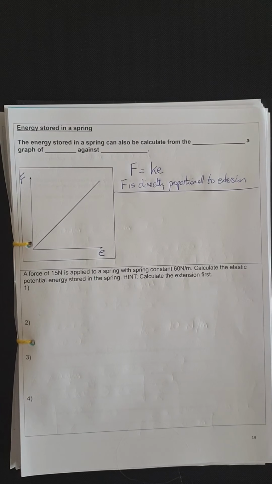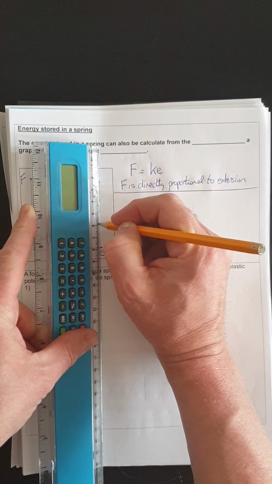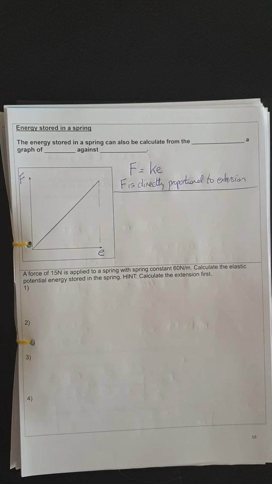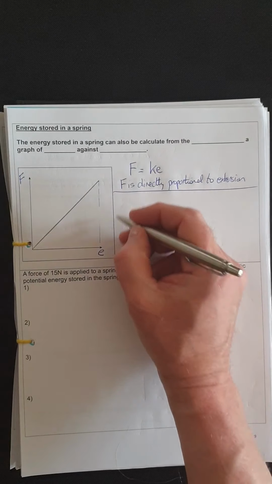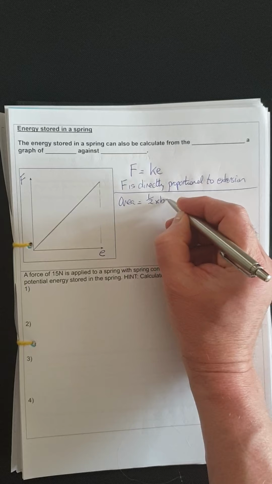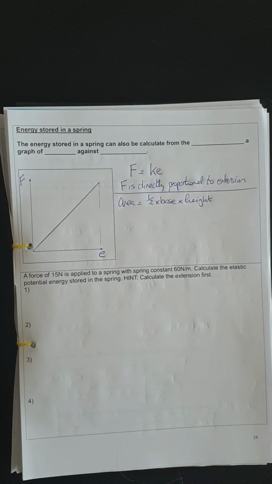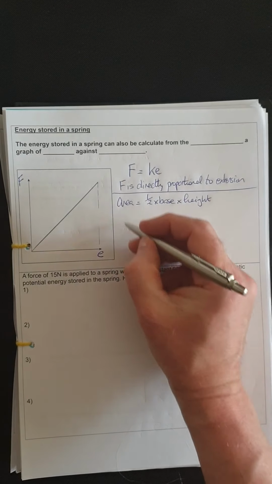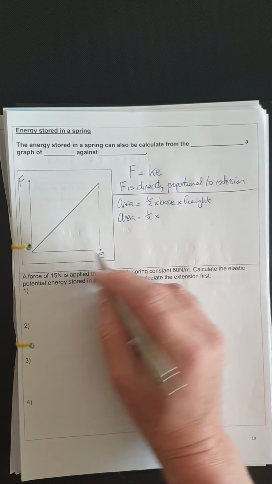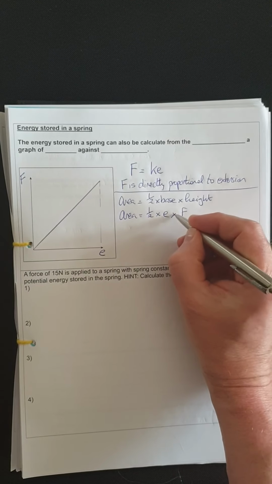Now, one thing we can notice is that by dropping a line down here, what I have is a triangle, and the area of a triangle is equal to a half times the base times the height. That's what we learn from maths. So in this case, the area is equal to half times whatever the extension was multiplied by whatever the force is.